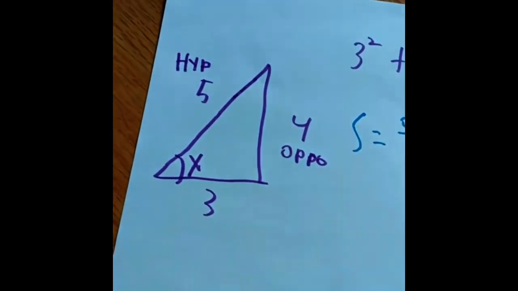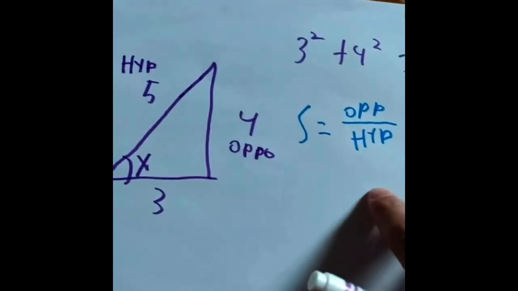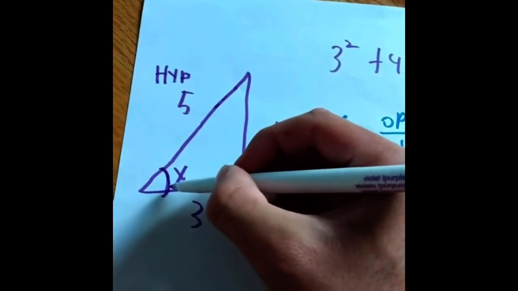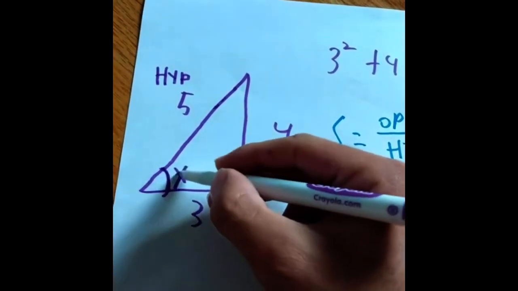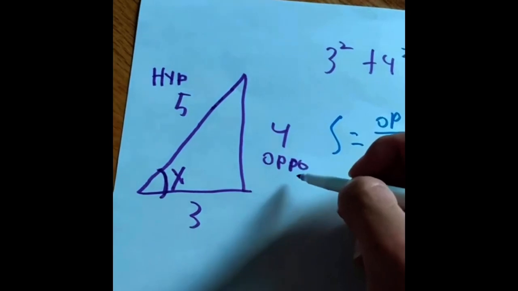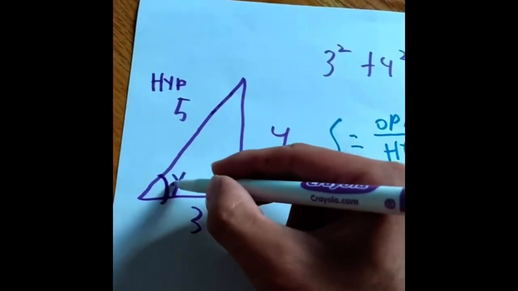The reason why is because with these formulas, we're going to be having that x right there, and some of them try to find what that angle is, like how wide that angle is. So the opposite is going to be the opposite side of the angle.